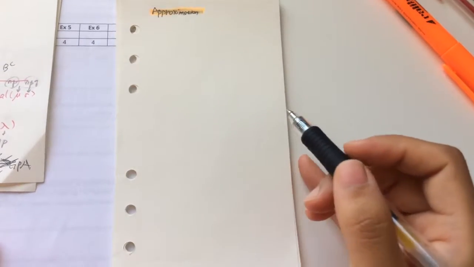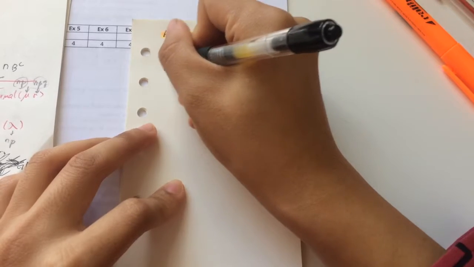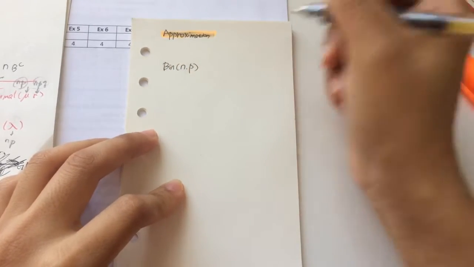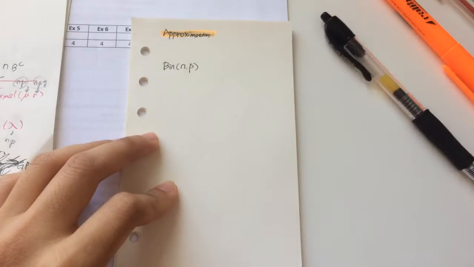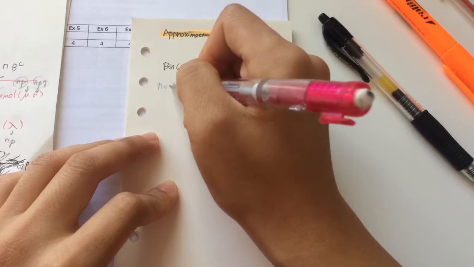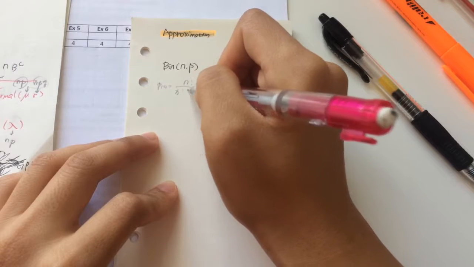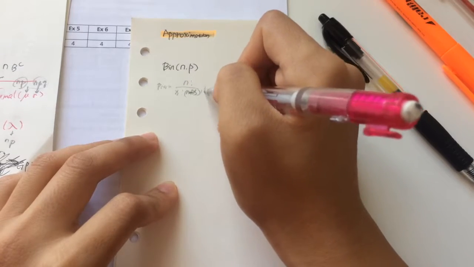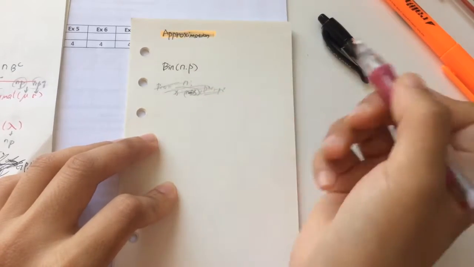So let's talk about approximation. For the binomial distribution, sometimes we need to calculate something like C(n, x) times p^x times (1 minus p)^(n minus x). Well, this is not really what we're going to do here.